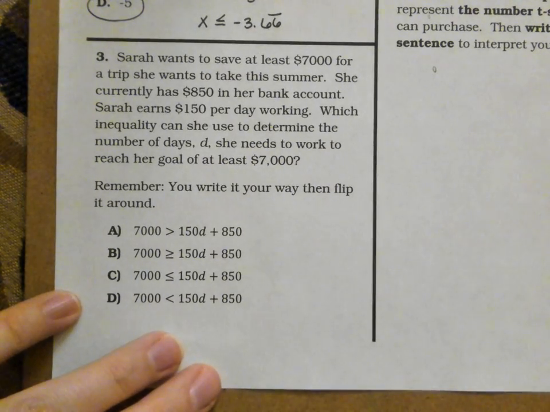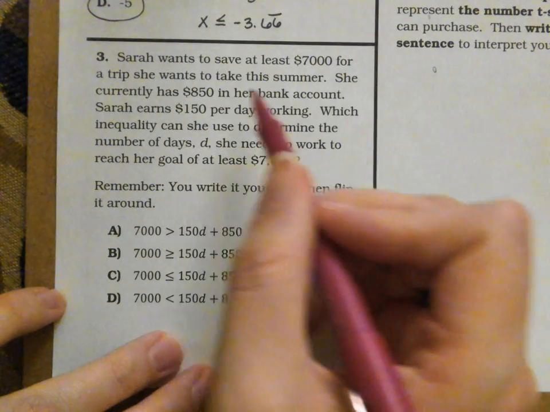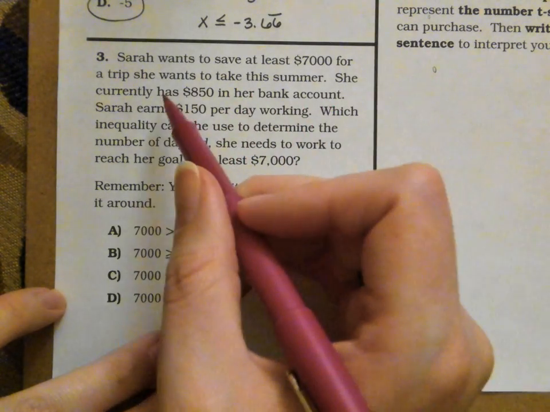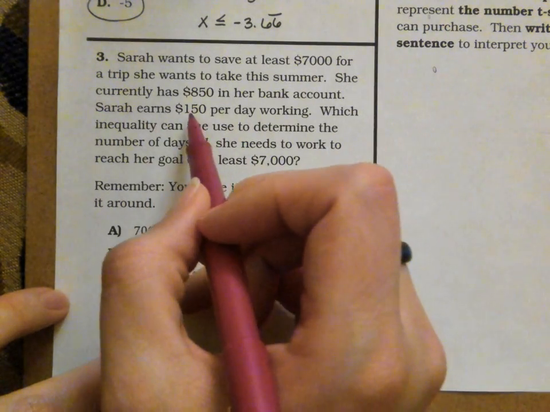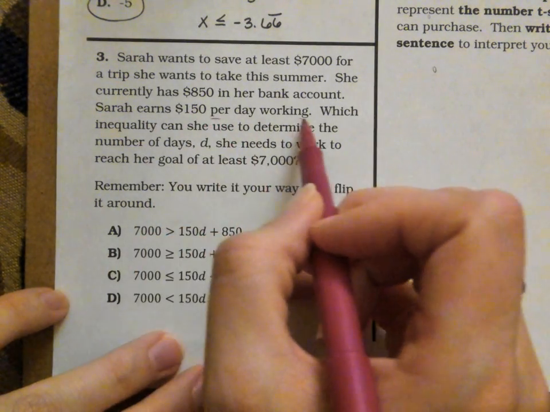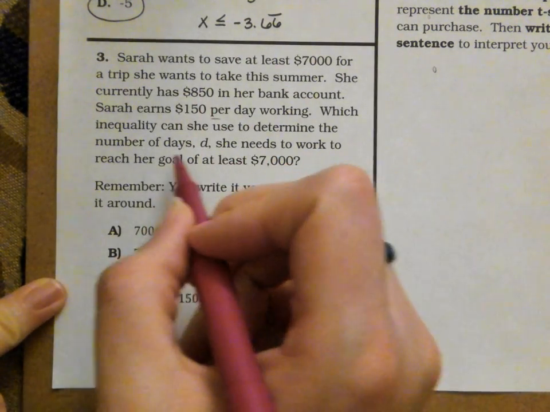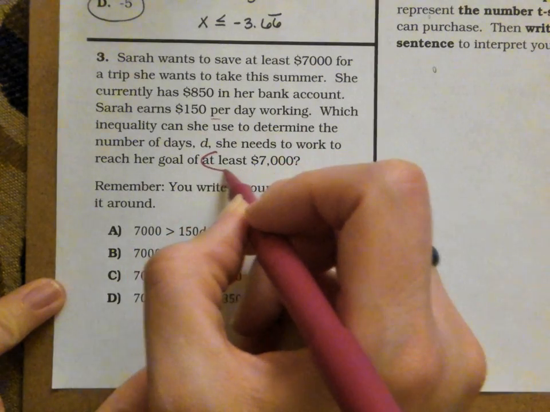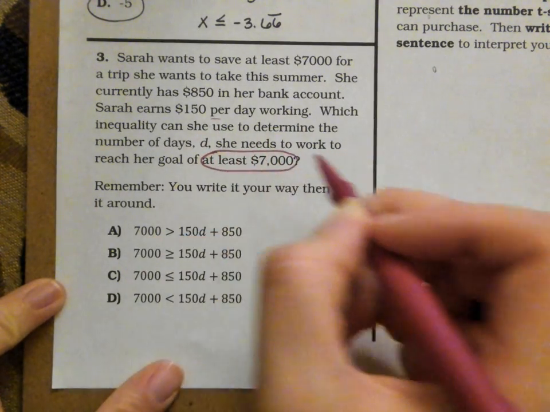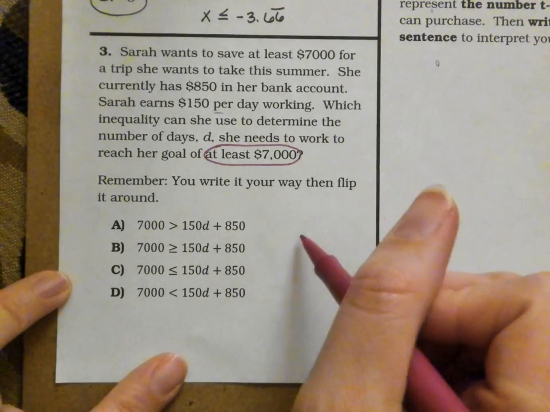Number 3, Sarah wants to save at least $7,000 for a trip she wants to take this summer. She currently has $850 in her bank account and she earns $150 per day working. Which inequality can she use to determine the number of days, D, she needs to work to reach her goal of at least $7,000? So my hint was that you should write it your way and then flip it around.